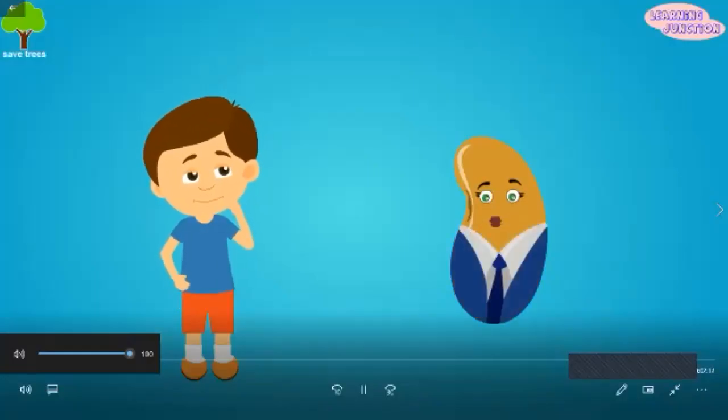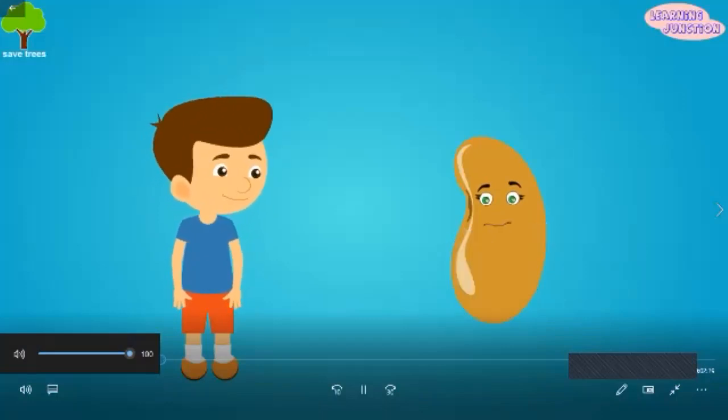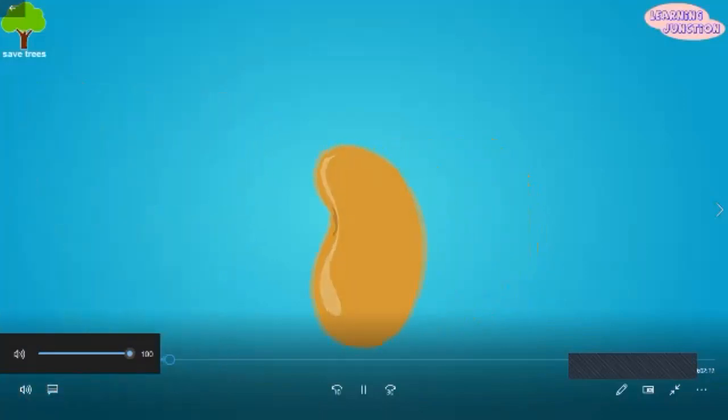The outside of the seed has a coat. And it acts as a protection for the embryo to make sure it's guarded. Some seeds have soft seed coats, and some have hard.